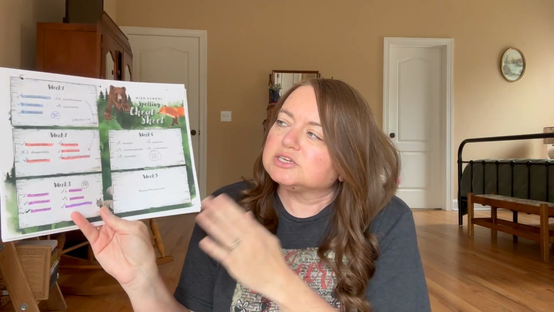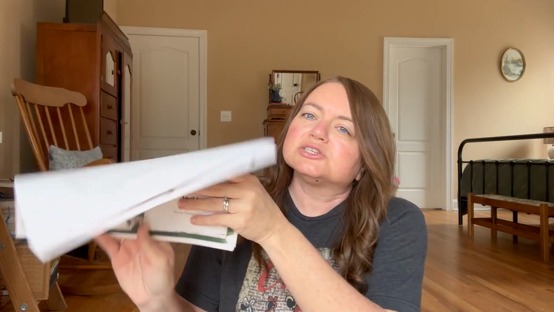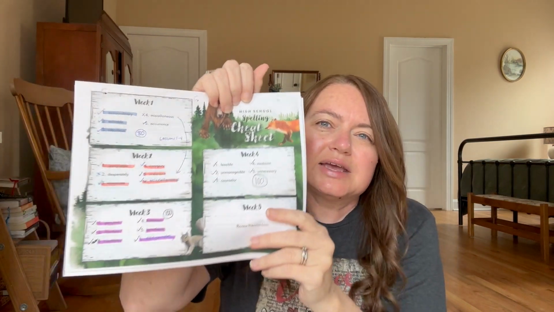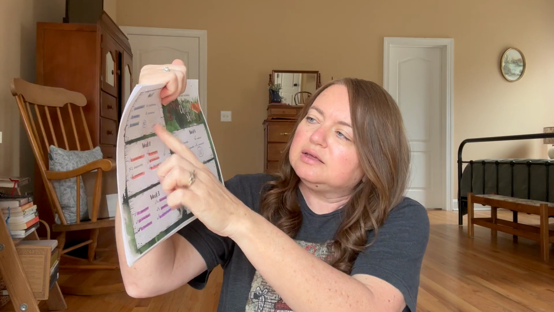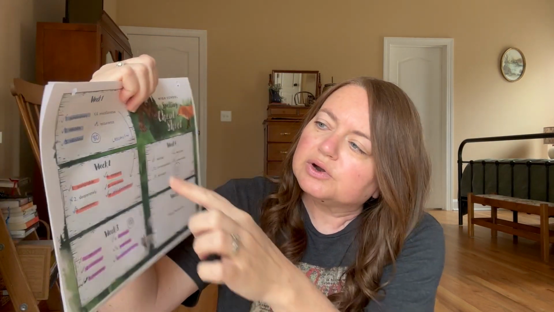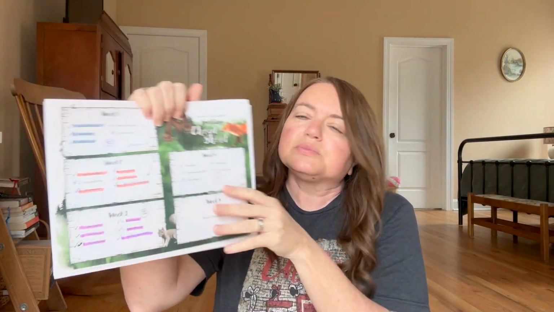It does have an appendix with it that will give you like this scope and sequence and tell you exactly what they're working on. There's a spelling cheat sheet. I use this to, look at my hair sticking up, my gosh. I use this to check his spelling, and I would put a grade, you know, what he made. And so if he misses one, like he missed this word, I would draw an arrow and just add it to the next week. I do like that about it. So it has that in there.